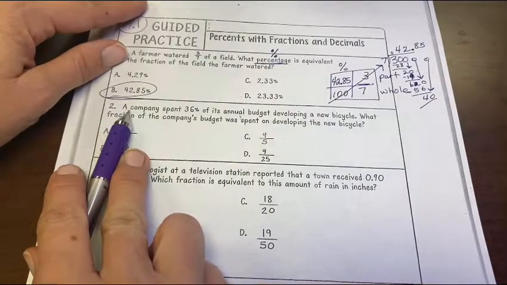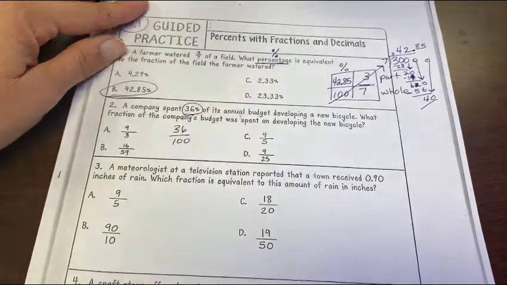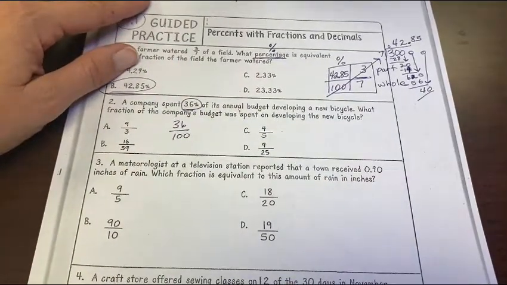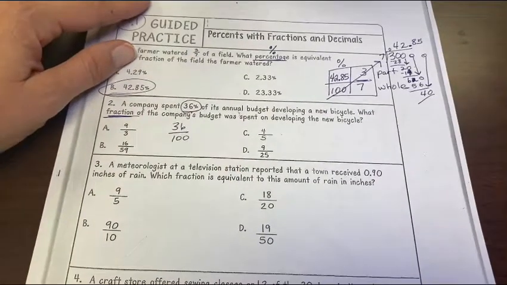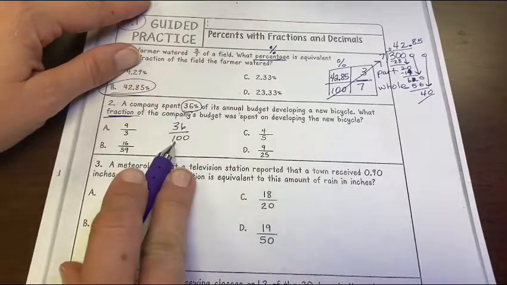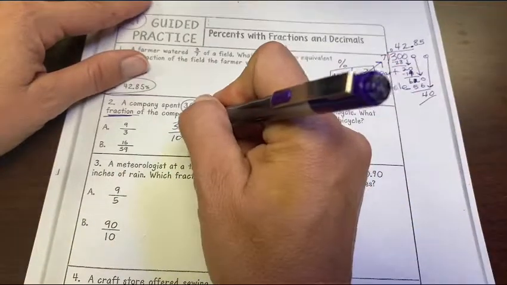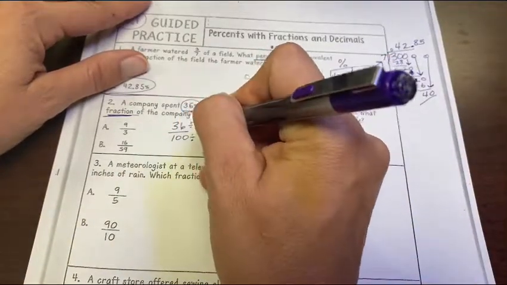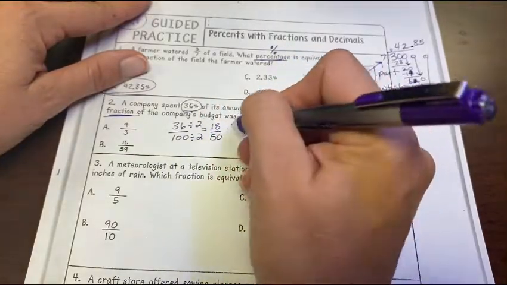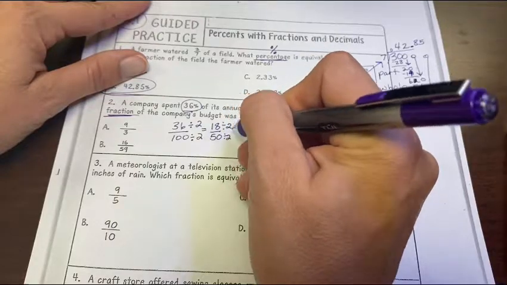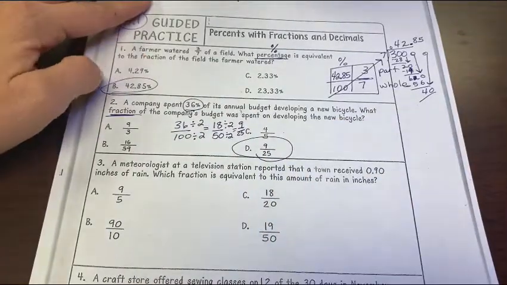Now number 2. A company spent 36%, and I know that means 36 out of 100, of its annual budget developing a new bicycle. What fraction of the company's budget was spent on developing this new bicycle? I already wrote it because this percent sign means out of 100, 36 out of 100. Off the top of my head, I know that both of these are even, so I could divide by 2. But they're still even, so I could divide by 2 again. And I'm going to get 9/25, and that is an answer choice.